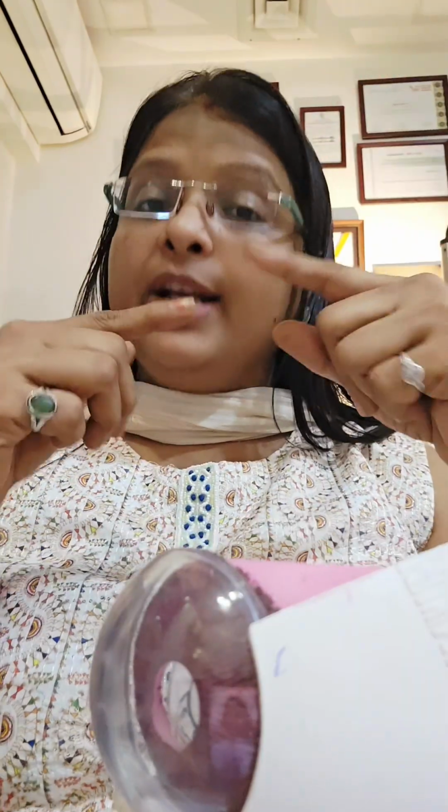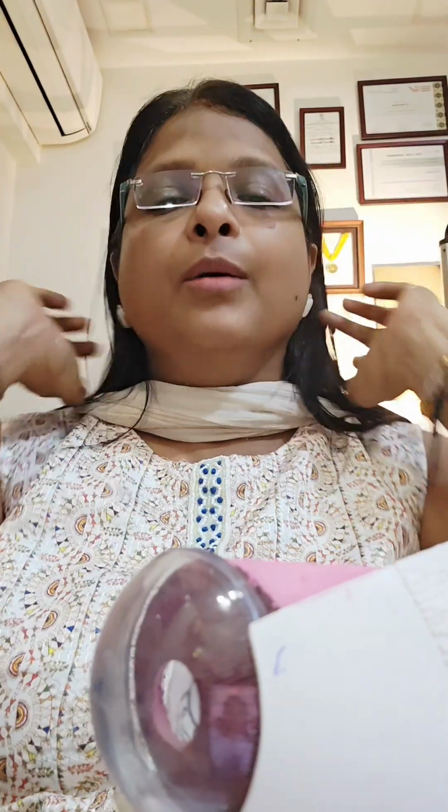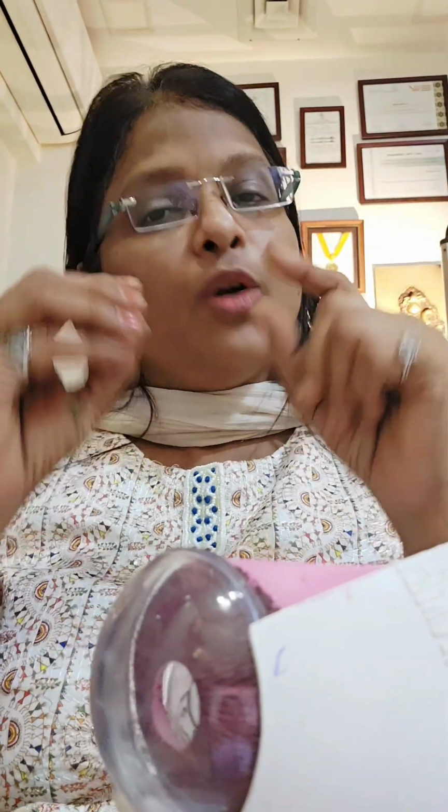But it gives you a great intermediate vision, which is the computer distance vision when you sit in front of your laptop. That distance is great with an EDOF lens. So EDOF lenses have a better application, and they have fewer optical side effects than those seen in multifocals and trifocal lenses.